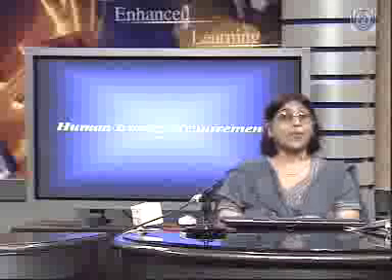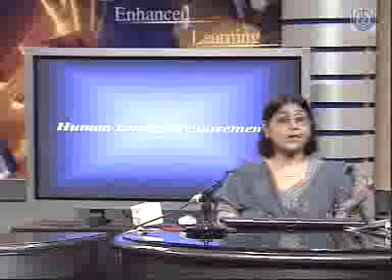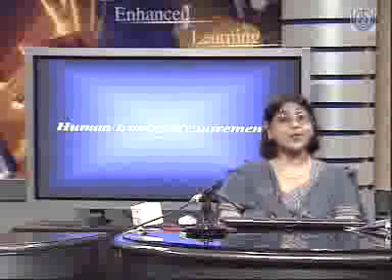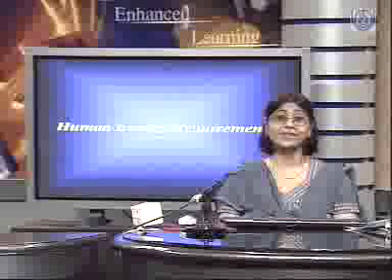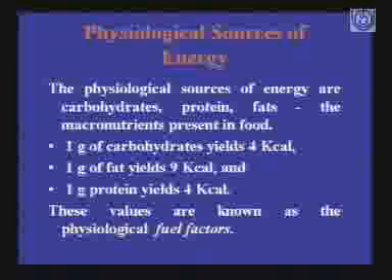They provide energy in the ratio, say 1 gram of carbohydrate provides 4 kilocalories, 1 gram of fats provides 9 kilocalories, and 1 gram of proteins also provides 4 kilocalories.